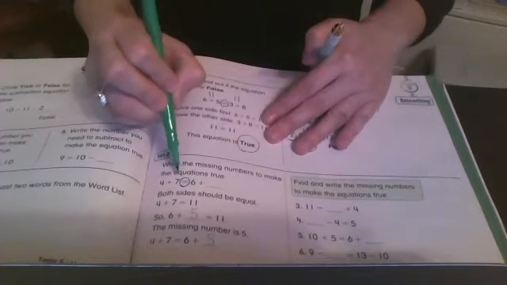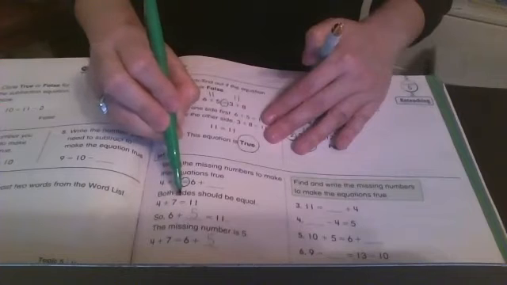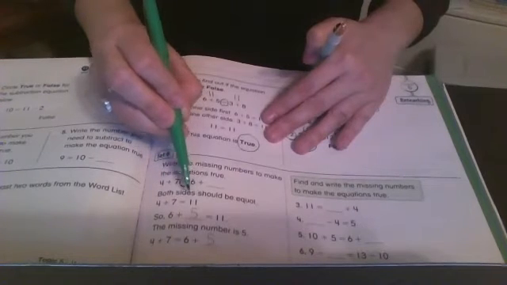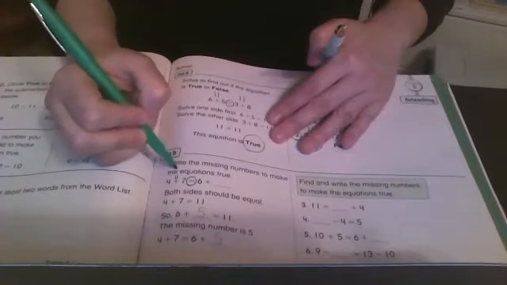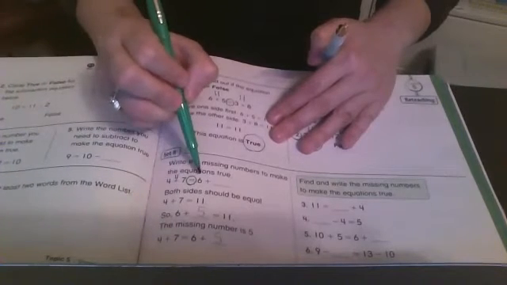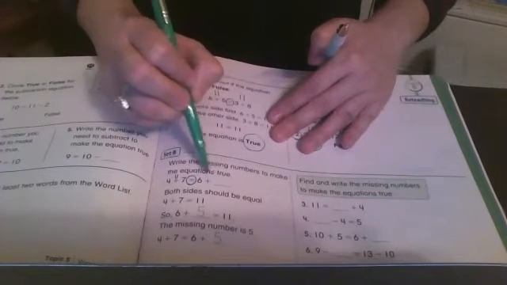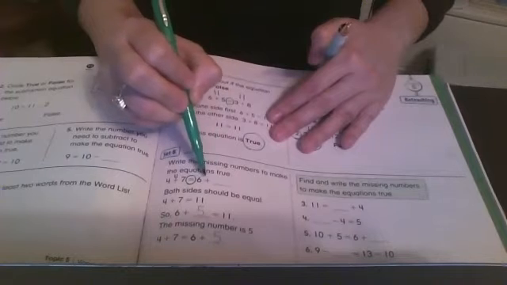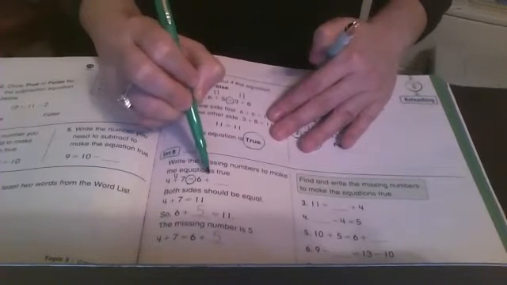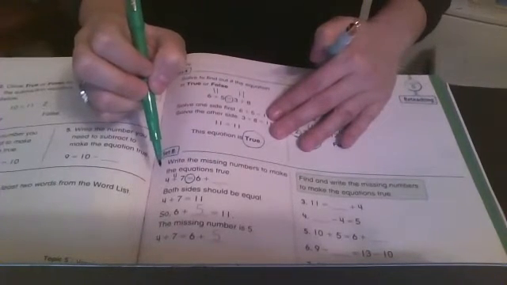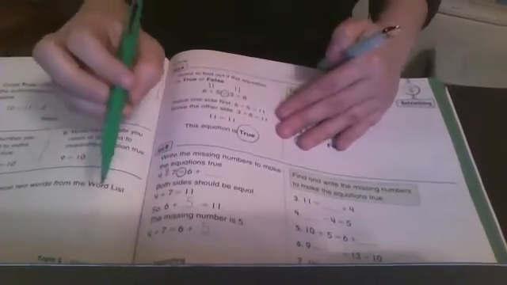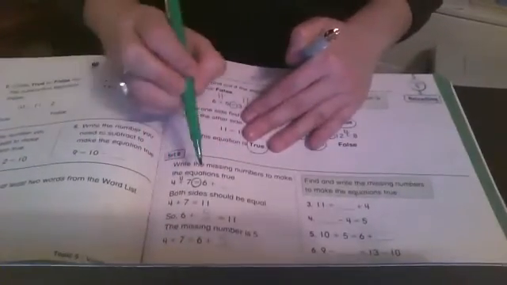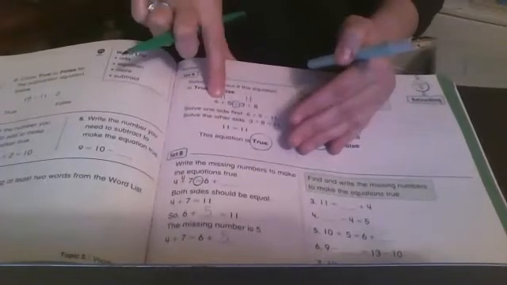Okay, and now the next set of directions say both sides should be equal. So let's look at the first side, 4 plus 7, and they tell us that that equals 11. So on this first side, I have a sum of 11. Now I have to figure out what's going to give me 11 on my second side. I only have 6 right now. So 6 plus what equals 11, right? Some of you might start getting this in your long-term memory, right?